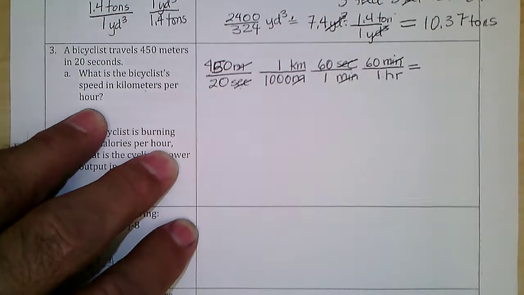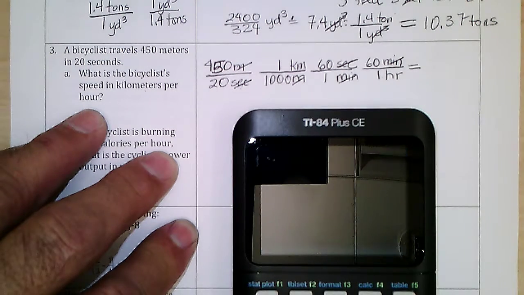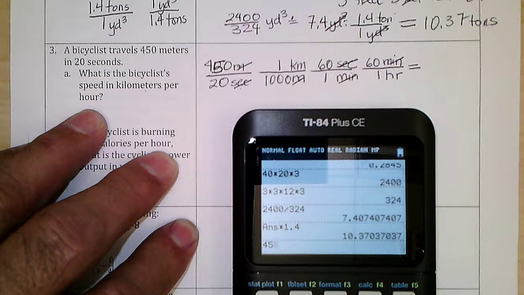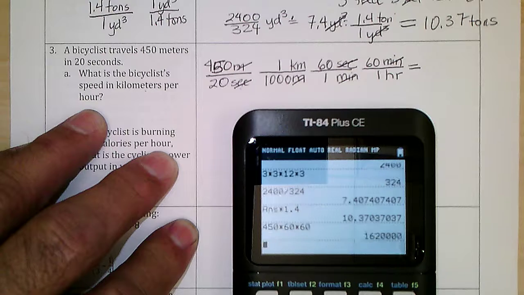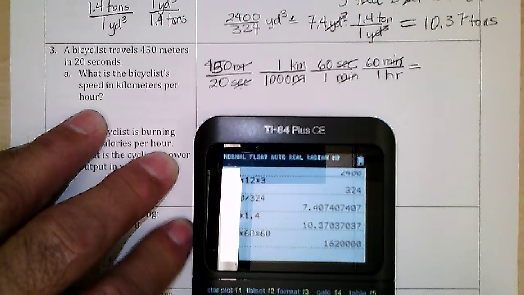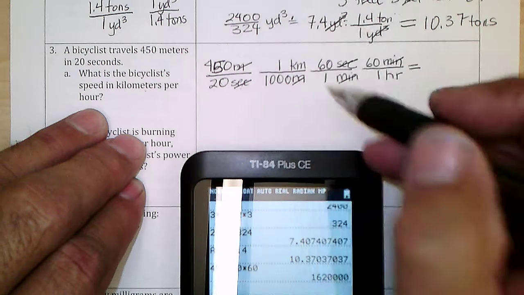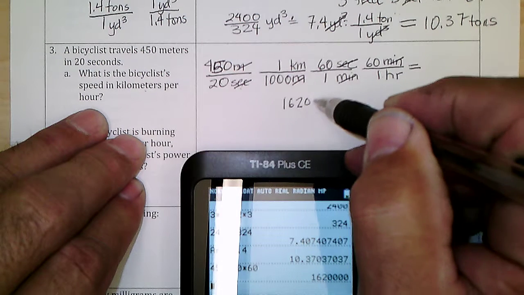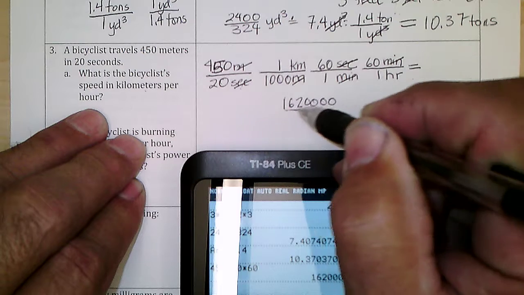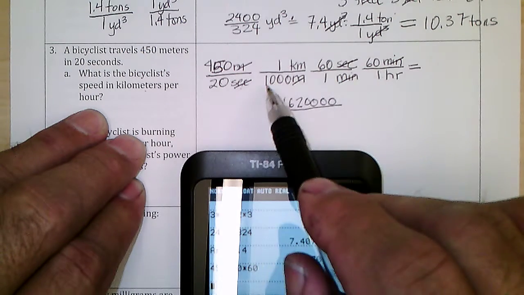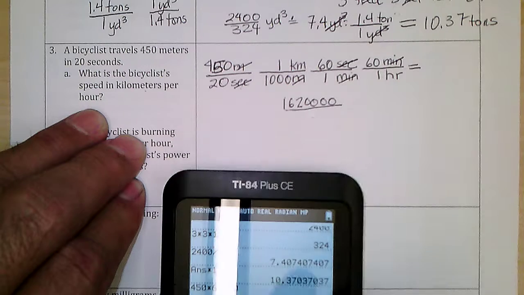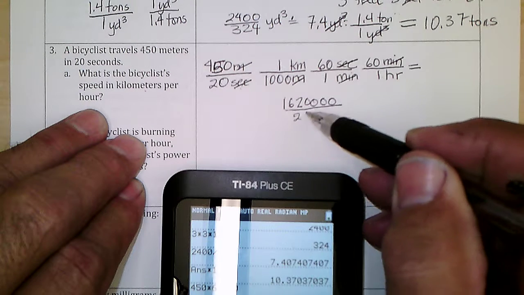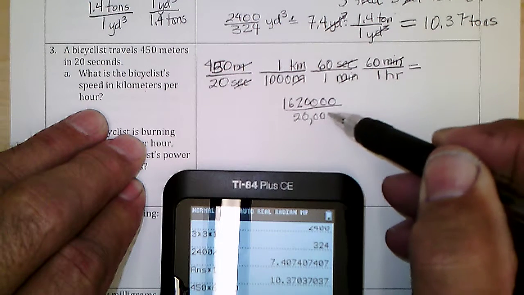So, doing the math, I have 450 times 1 times 60 times 60 for my numerator, which is 162 and 4 zeros, divided by, and then I got 20 times 1,000 times 1 times 1, so that's 20,000.